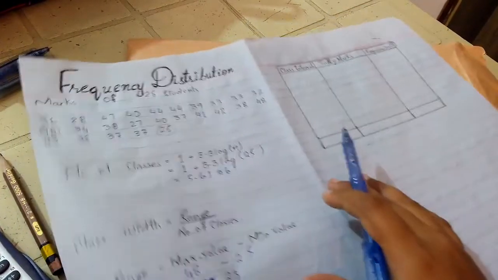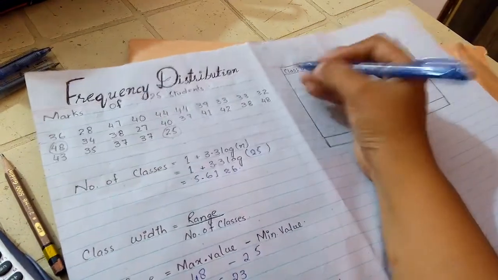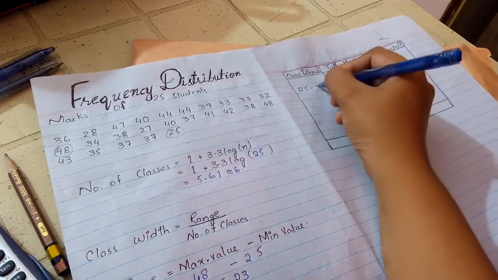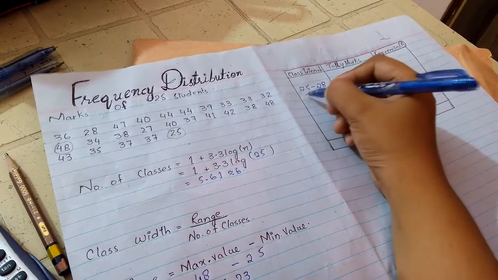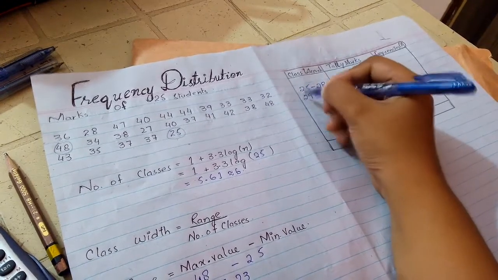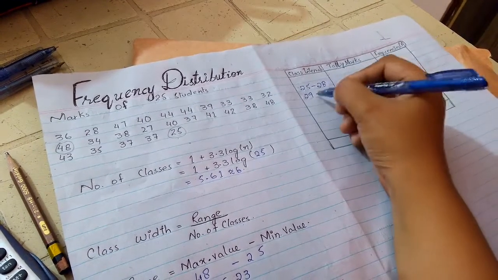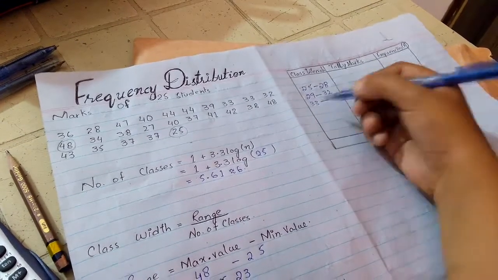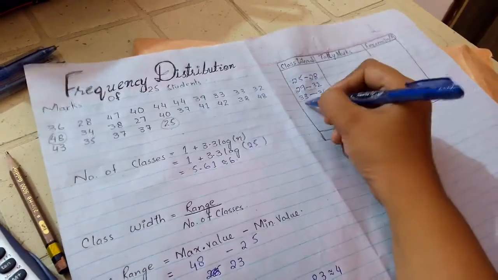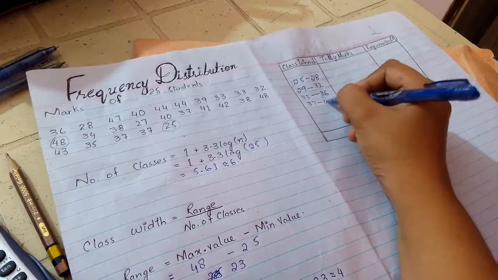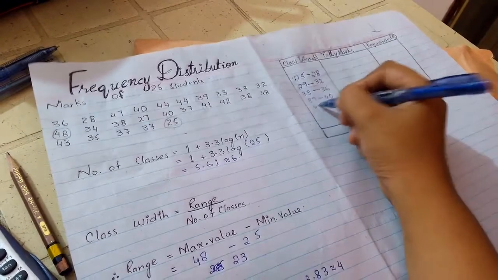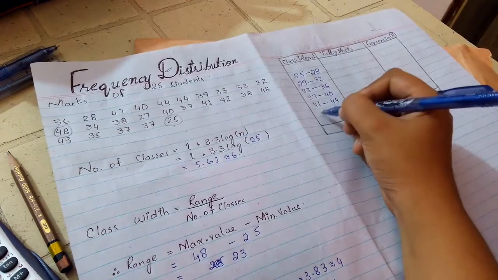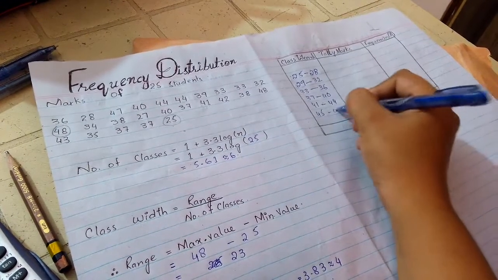Now I'm going to start with the smallest number, which is 25. 25, 26, 27, 28. 4 numbers. The difference between these two numbers is also equal to 4. 32, 36, 40, 44 and 48.